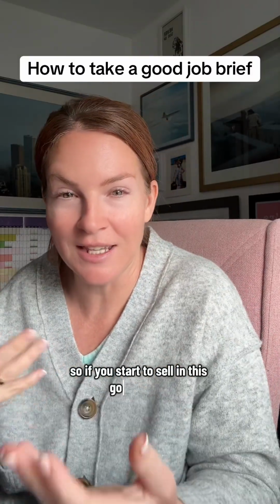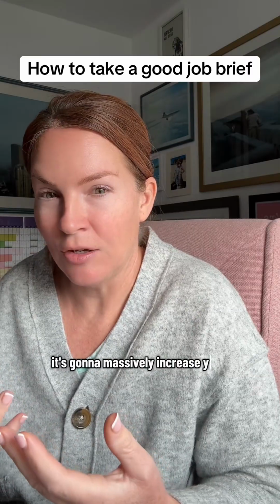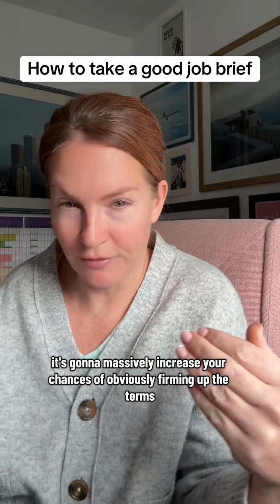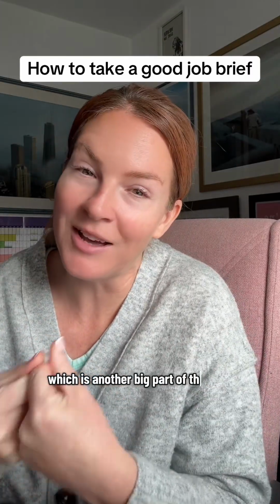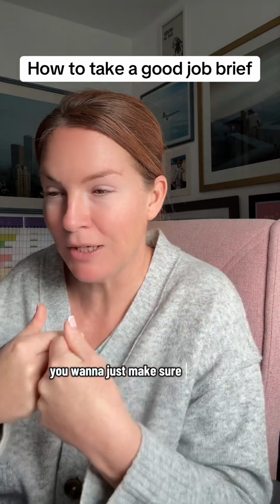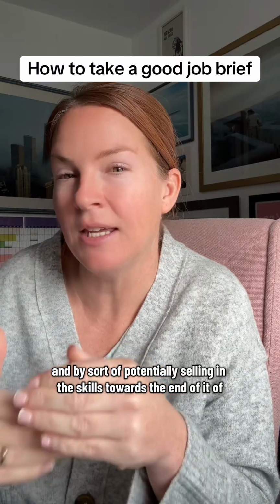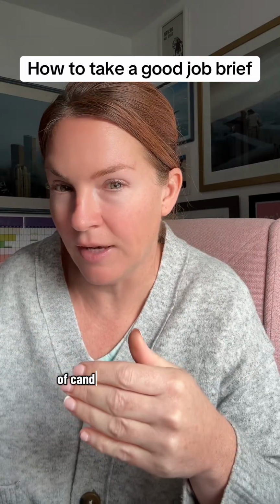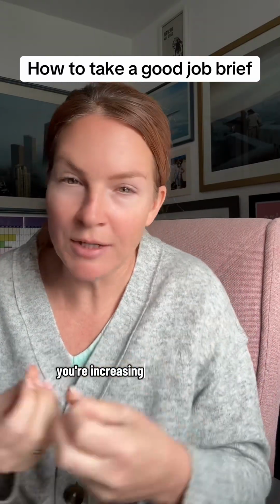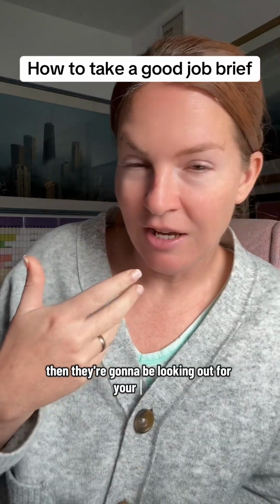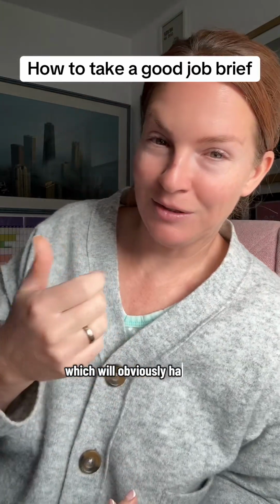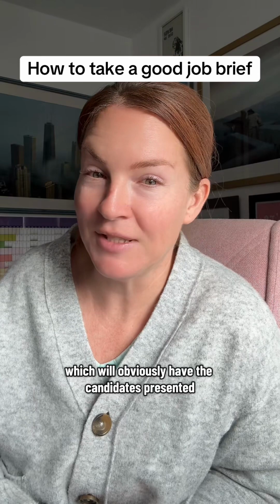If you start to sell in the skills, then it's going to massively increase your chances of firming up the terms, which is another big part of the brief. By potentially selling in the skills towards the end to candidates that you work with, you're increasing the urgency as well, and they're going to be looking out for your email, which will have the candidates presented.